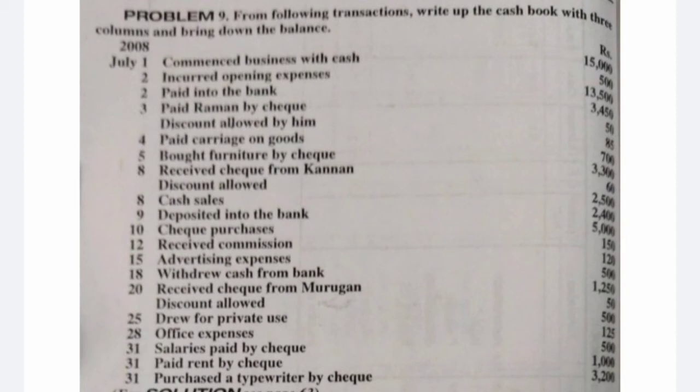Advertisement expenses, so we are incurring some expenditure, so debit all expenses and losses. Advertisement expenses account debit rupees 120 to cash account, that is 120. So cash is on the credit side, you will credit the cash column by advertisement expenses rupees 120.